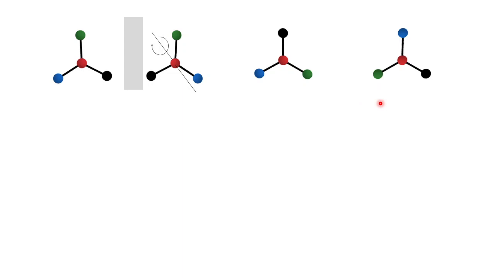But wait a minute, what if you try this kind of rotation? So think about this axis which passes through the green sphere and the red sphere, and you flip it. And then you can see if you flip it, the blue one is here and the black one is here, and then this is superimposable, right? So this molecule is also not chiral.